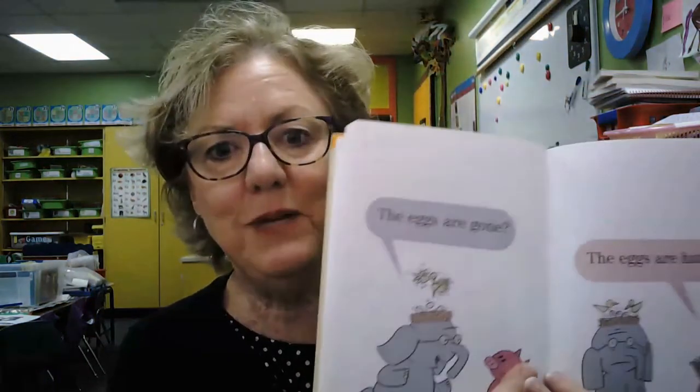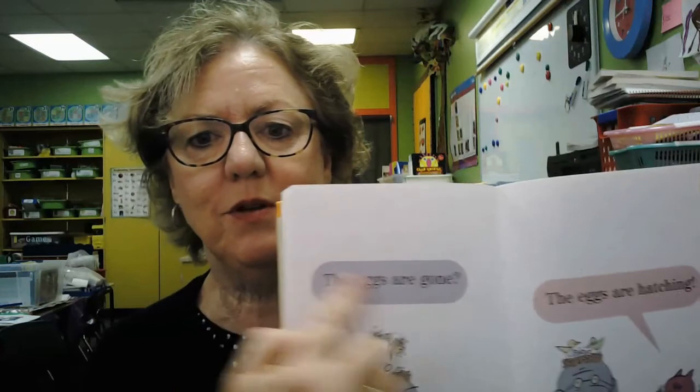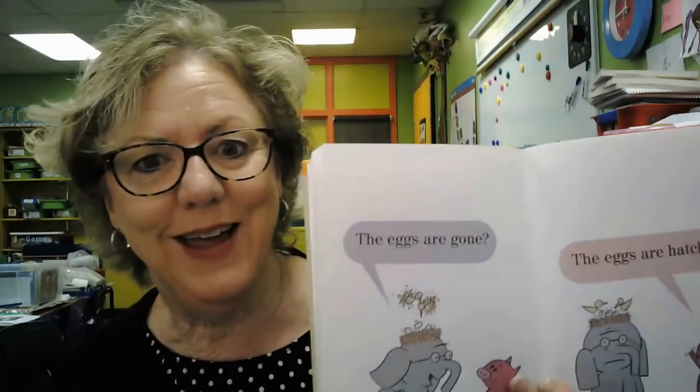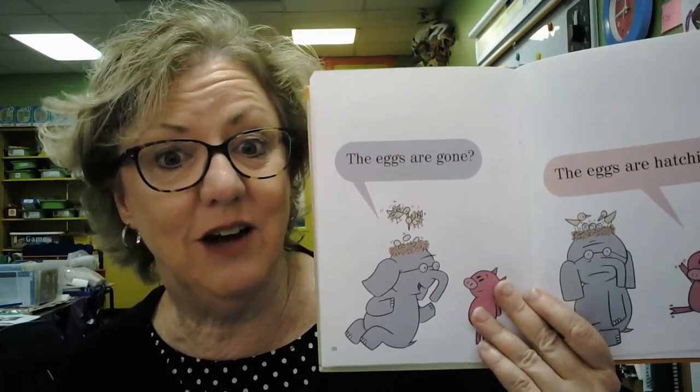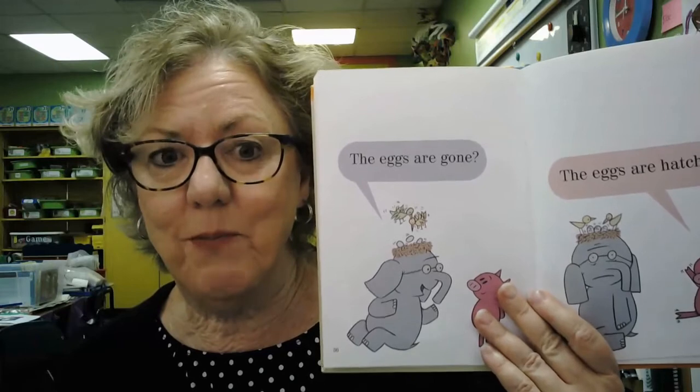Today we're going to talk about how you, as the writer, can make your characters speak for themselves. You can always tell the reader what they're thinking or what they're saying, but you can also do a few tricks so that the characters are speaking for themselves. For example, in Mo Willems' book about Elephant and Piggy, he uses something called speech bubbles. And speech bubbles are a really fun way to have the characters speak for themselves. It's called dialogue. So that's one way. We're going to practice that today.